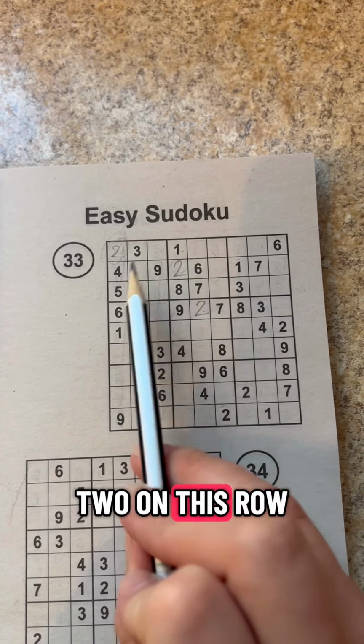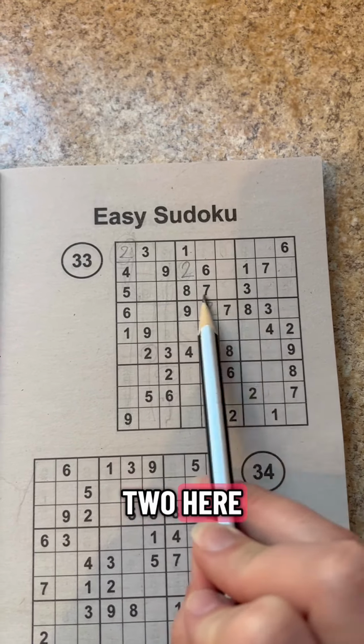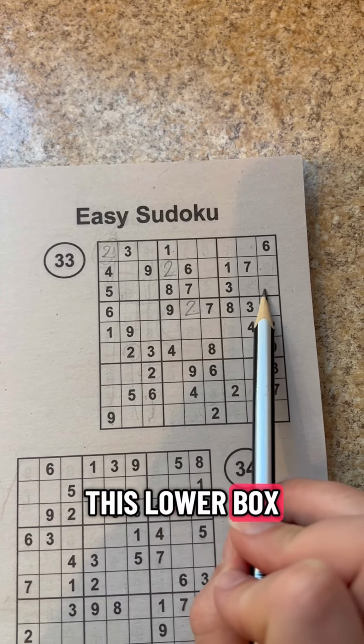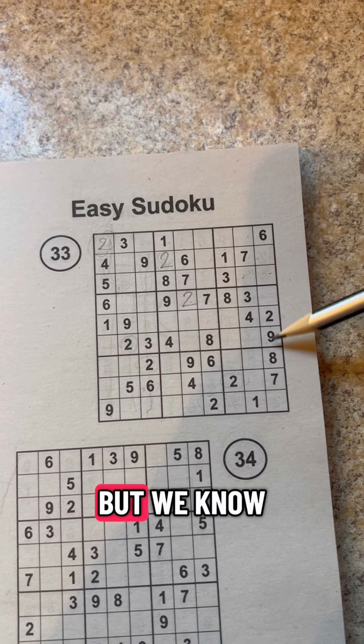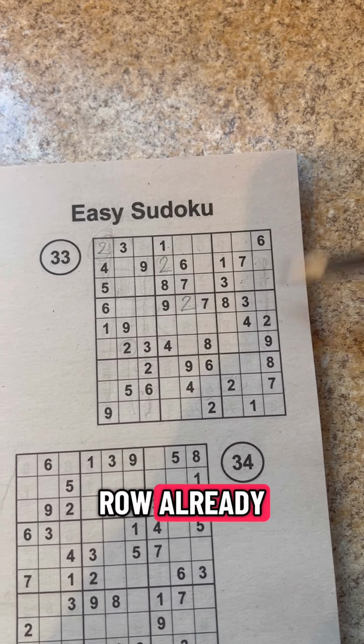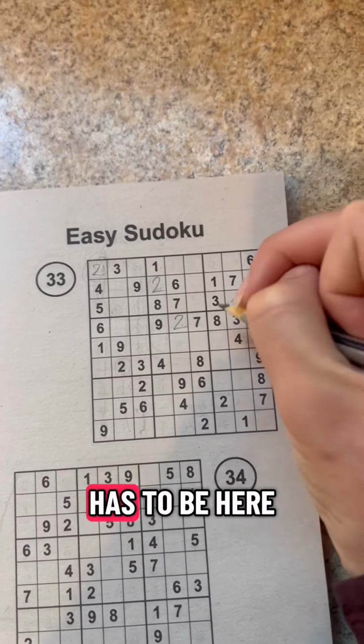And now we can go this way for the top again. So we have a 2 on this row, we have a 2 in this row, and we need a 2 here, and it has to be in this lower box. Now here's where things get tricky, because it can be either of these spots, but we know we have a 2 in this row already, so it can't be there. It has to be here.